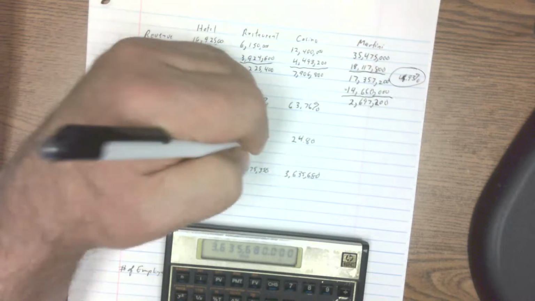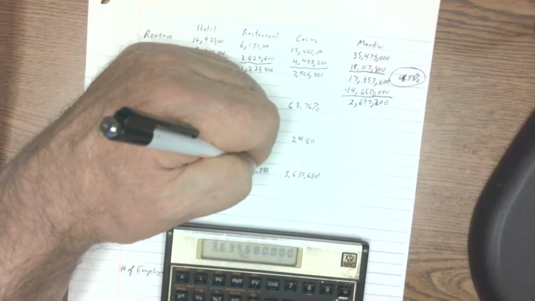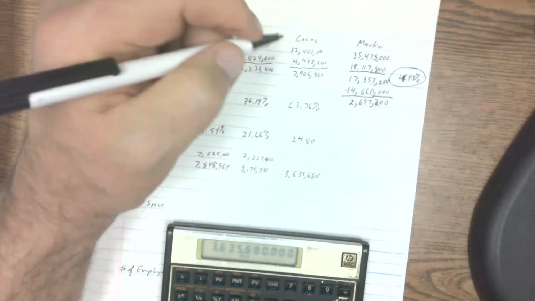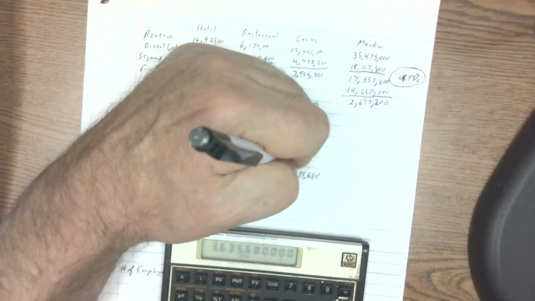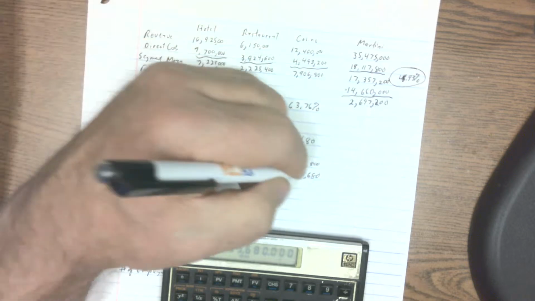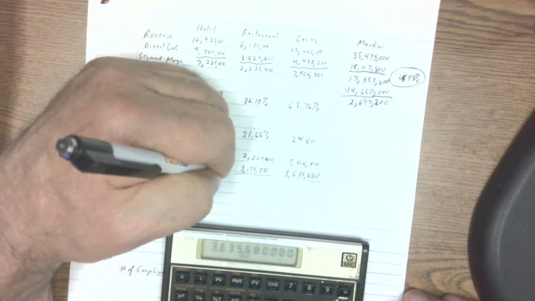So we can bring these segment margins, 7,225,000, 2,225,000, and 7,906,000, and just subtract that all off.